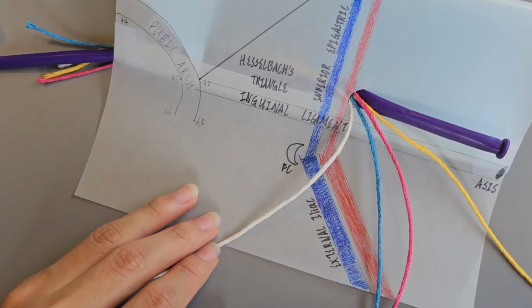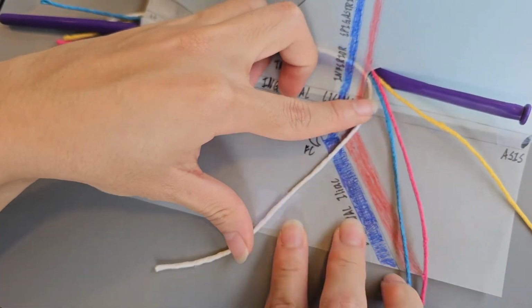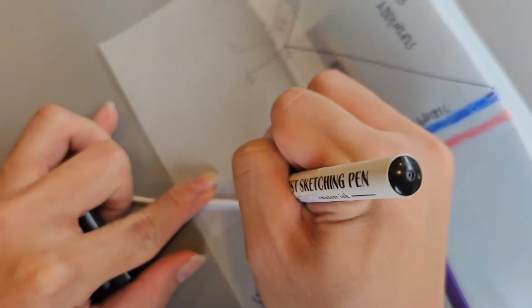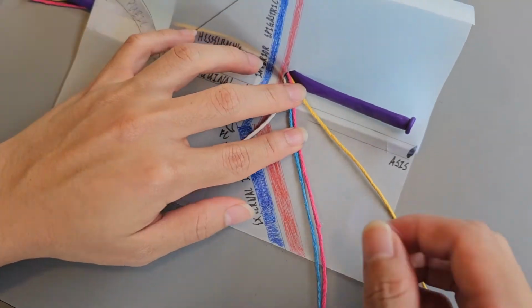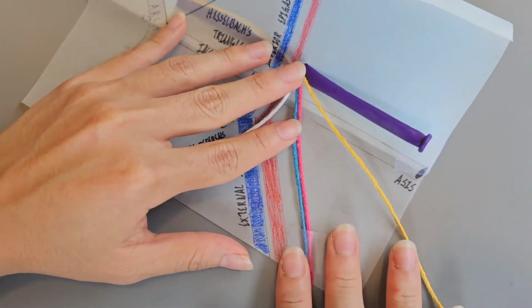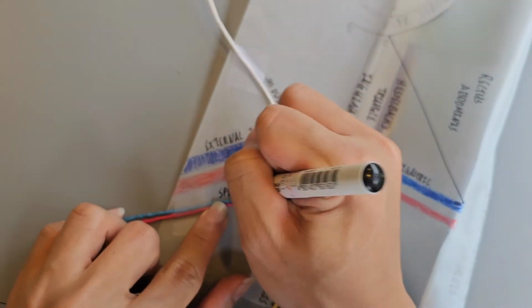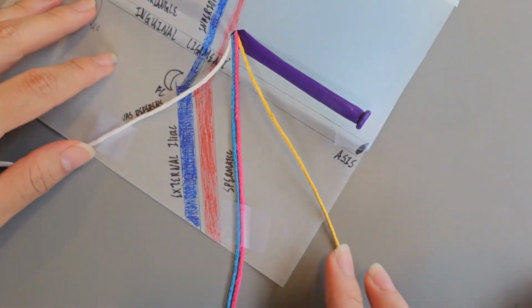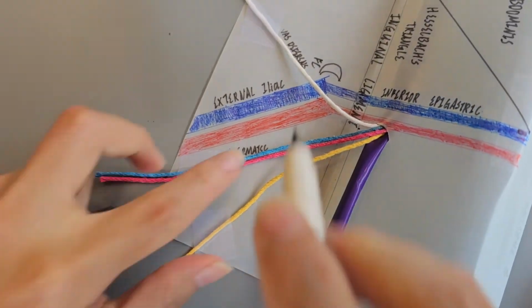Now, on the plane where the bundle of strings exit the deep inguinal ring, extend the white string over the EIVs and tape it down. Label it as the vas deferens. Now, extend the red and blue string parallel to the EIVs and tape it down. Label this as the spermatic vessels. Now extend the yellow string towards the lower right corner, no need to be exact, and tape it down. Label this as the nerve.